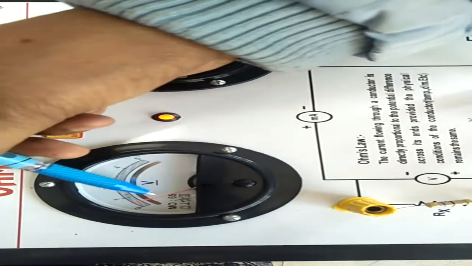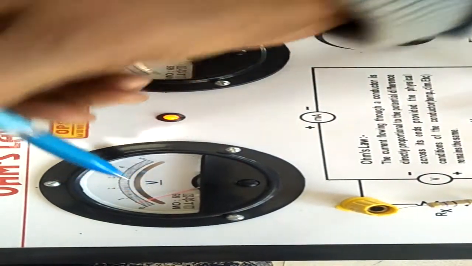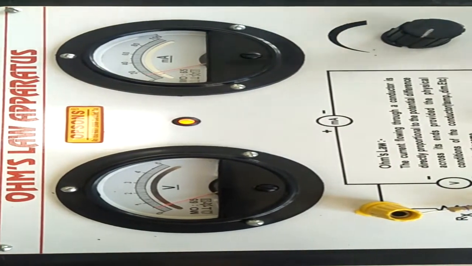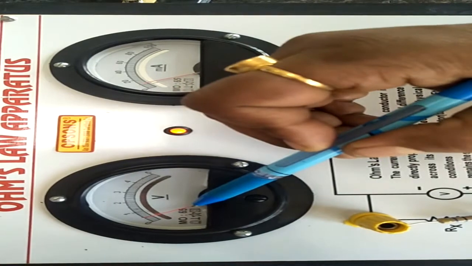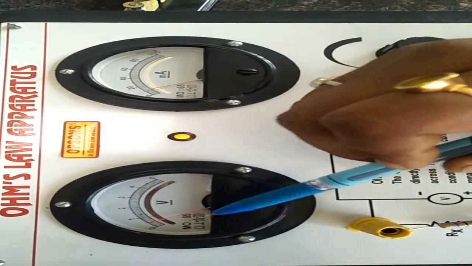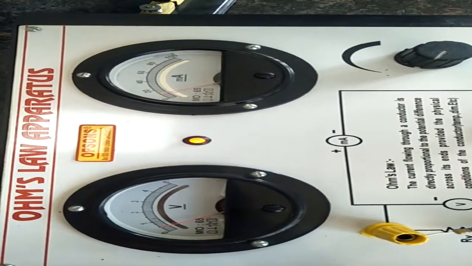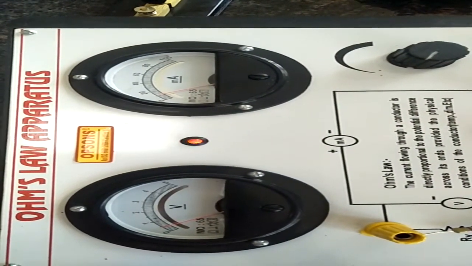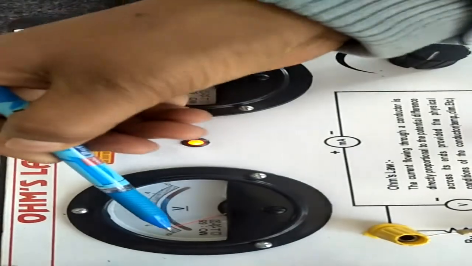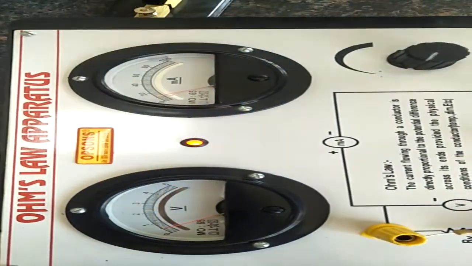You can see the needle is on the 5th division, into the least count. So it becomes 0 plus 5 into the least count for the voltmeter, 0.1 volt. So the value becomes 0.5 volt. Either you can use the least count or you can take the reading directly from the apparatus.